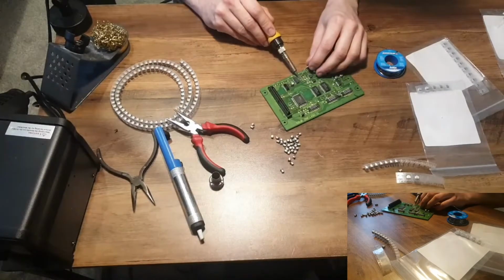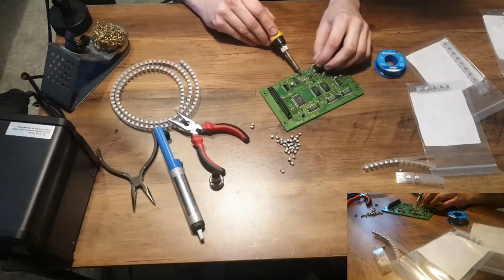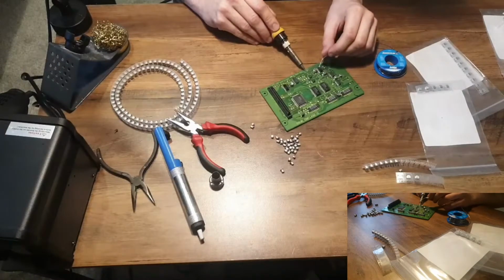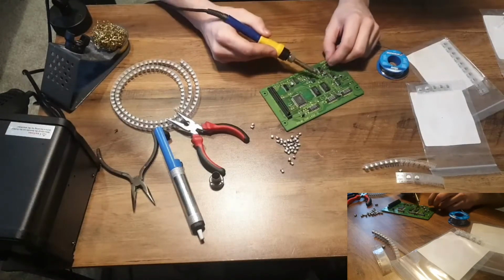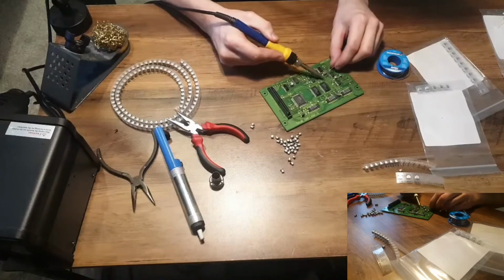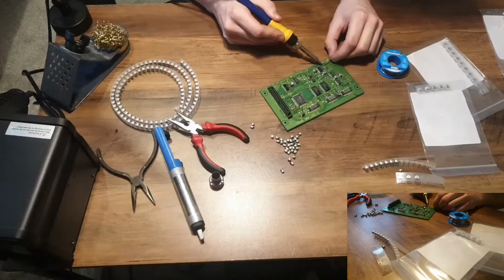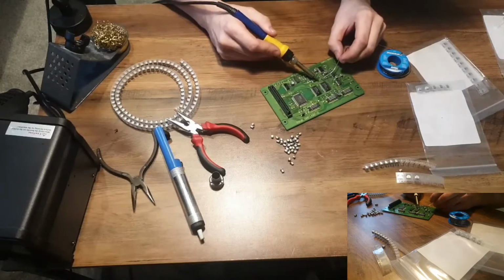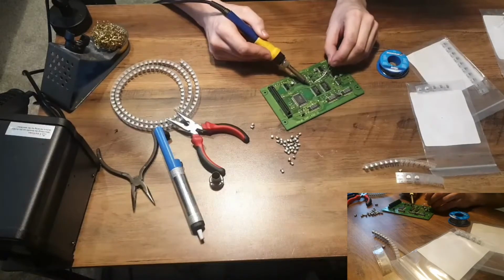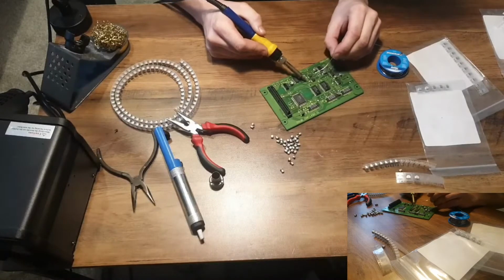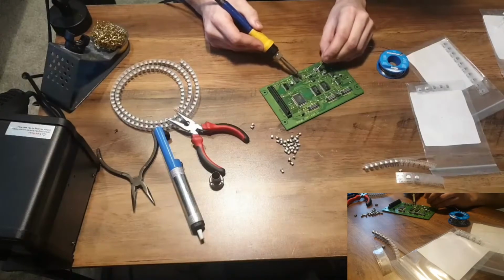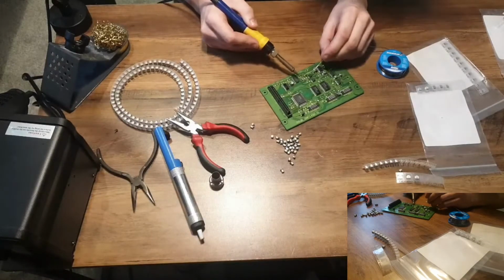Yeah, this seems to work really well. 330. I'm sure that we'll have to change it on the main board. Yeah, that's working really nicely.